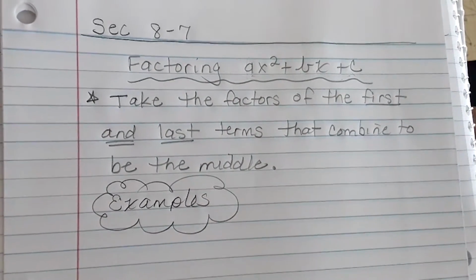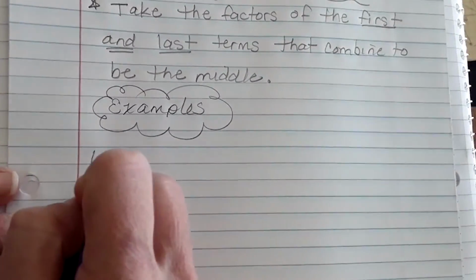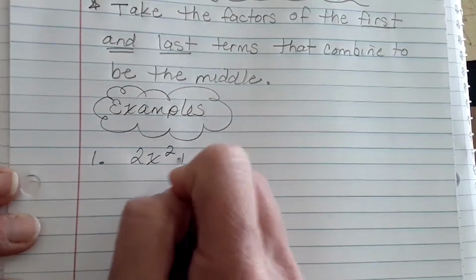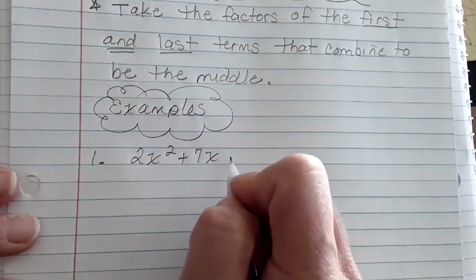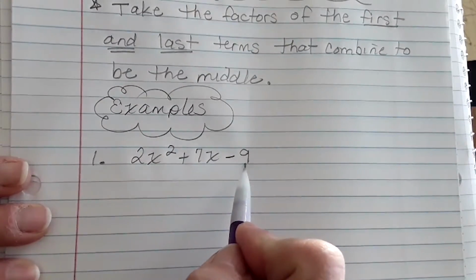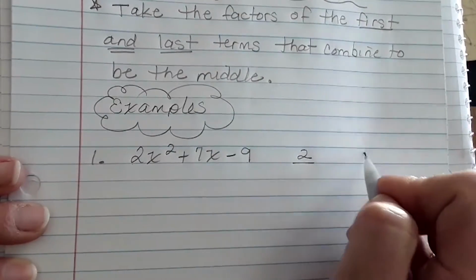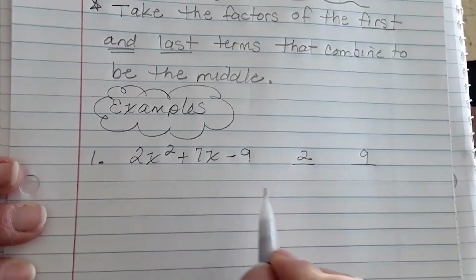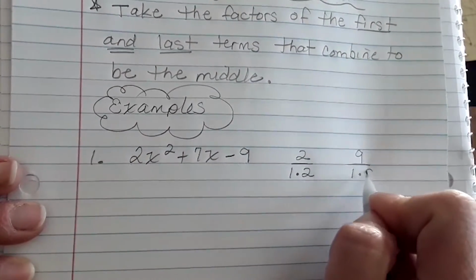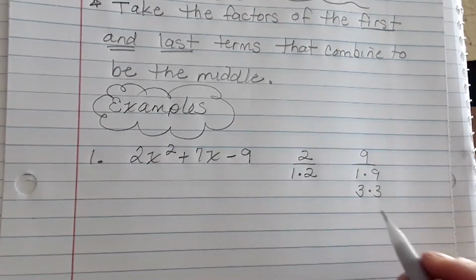Remember, you can pause this anytime. All right, let's move that up. So let's try this one here. 2x squared plus 7x minus 9. So the factors we're interested in are now not only the 9 at the end, but the 2. So we need to break down both of those values. And right now I'm not going to worry about the signs at the moment. We only have one option here, but we have two options here for factors of 9. You need to write all the ways you can to multiply two numbers to get those values.